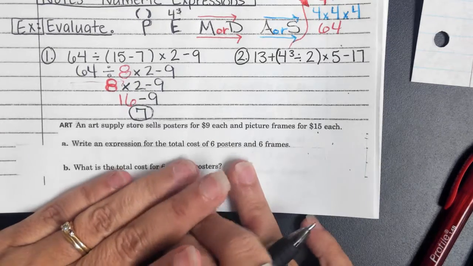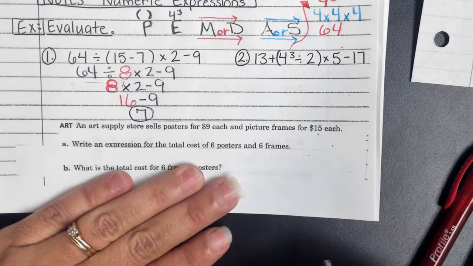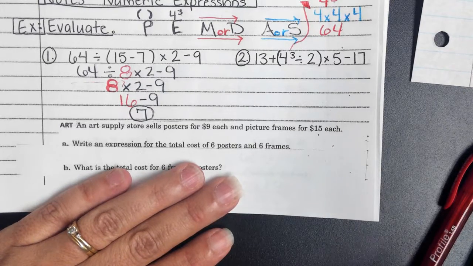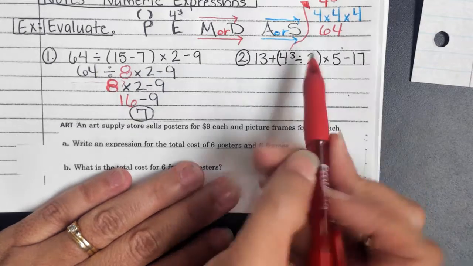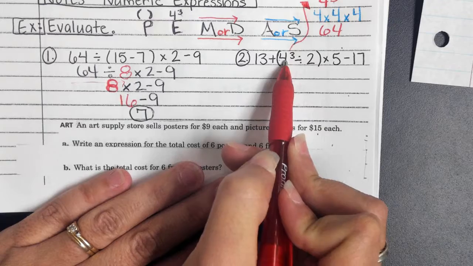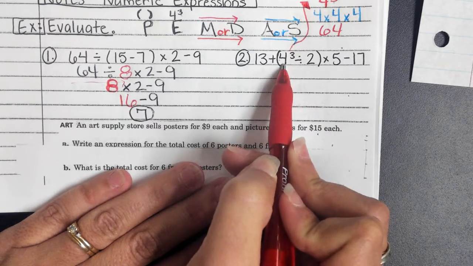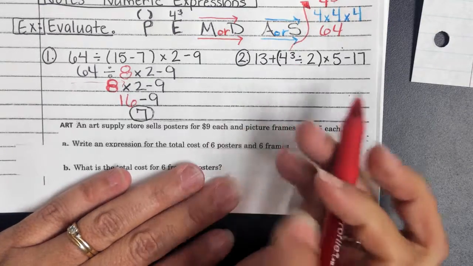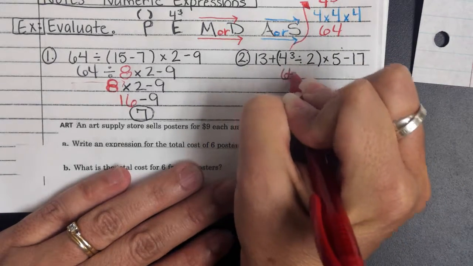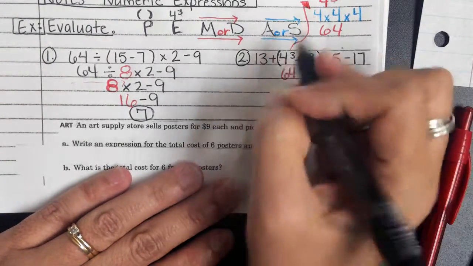Okay, number 2, what should we do first? 4 to the 3rd power. Yeah, the parentheses are first. But in the parentheses, if there's exponents, you got to do those first. 4 to the 3rd power is 64. We kind of already worked that out. It's kind of silly, but that's okay.